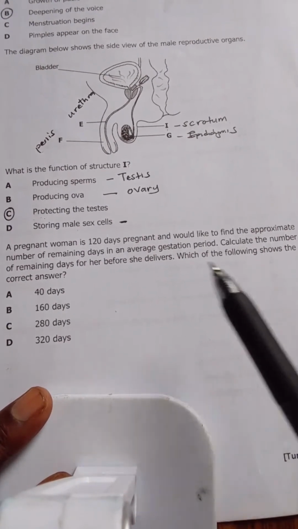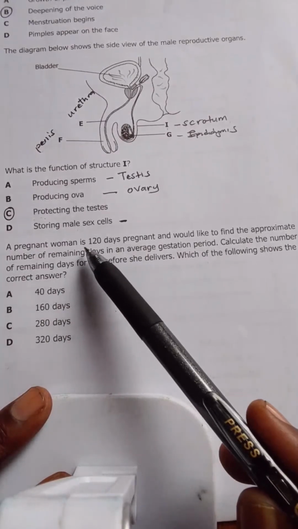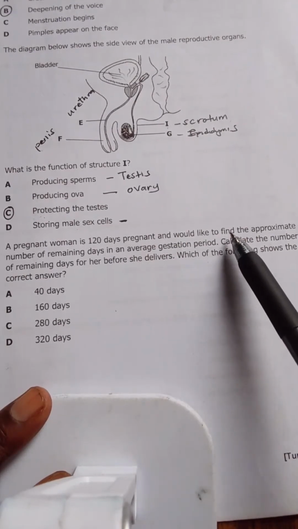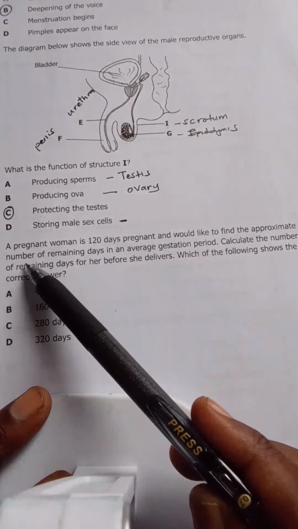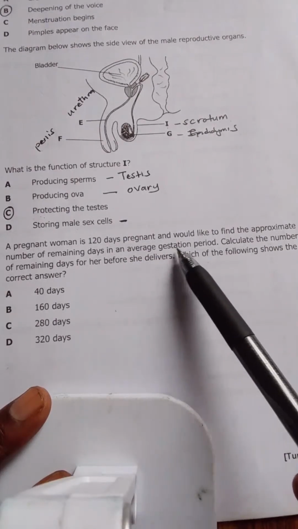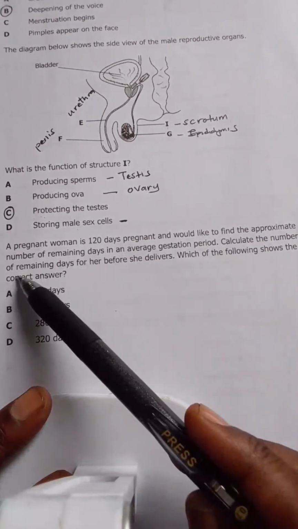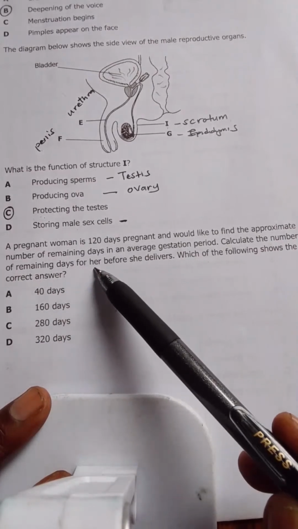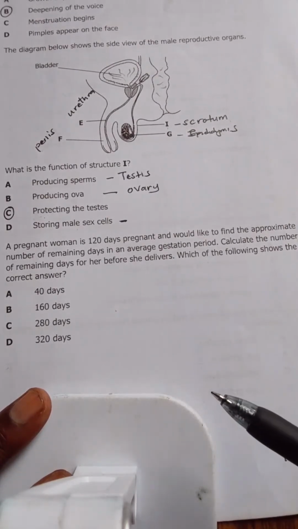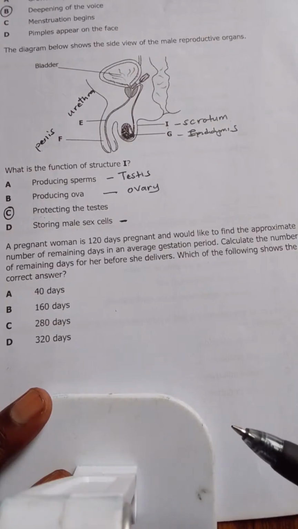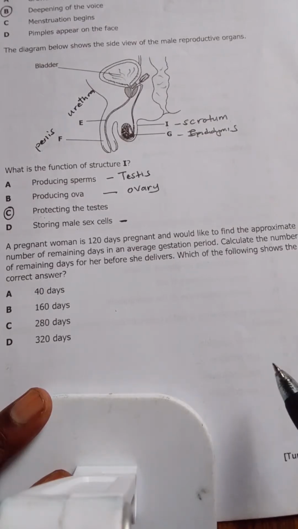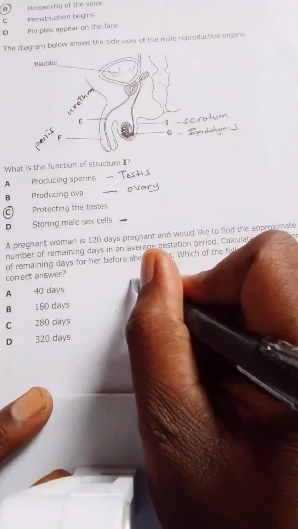Question number 3 is saying a pregnant woman is 120 days pregnant and would like to find the approximate number of remaining days in an average gestation period. Calculate the number of remaining days for her before she delivers. So they want us to calculate the number of remaining days for a pregnant woman who is 120 days pregnant. First we need to understand what gestation period is.